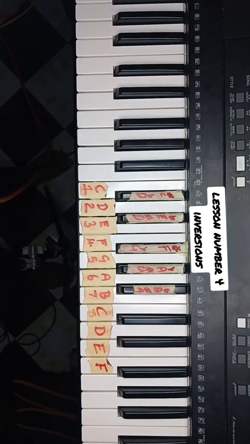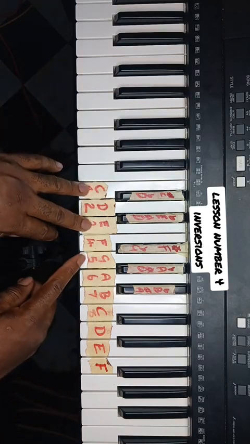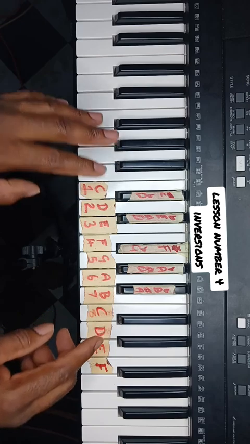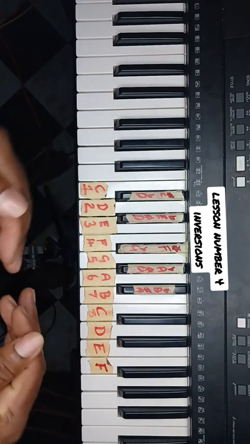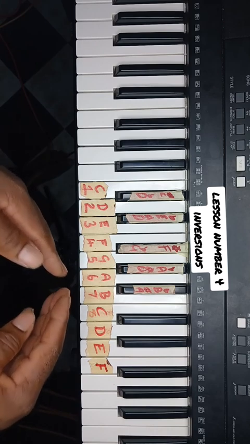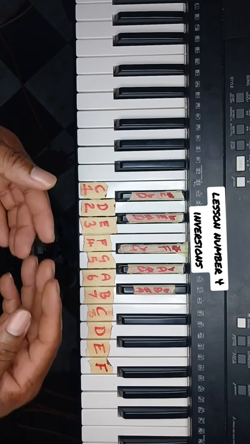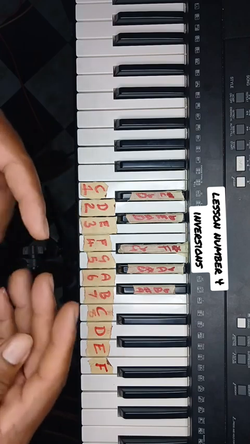All right? What I did, I showed you two of those. The idea is not to show you all of the inversions. The idea is for you to practice other cards and work out the inversions. It's the same concept. All right, let's just do one more.